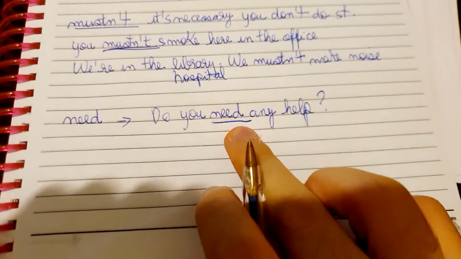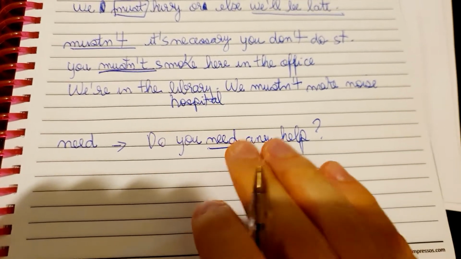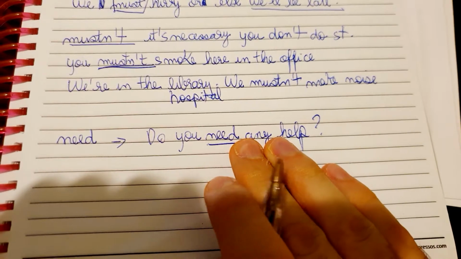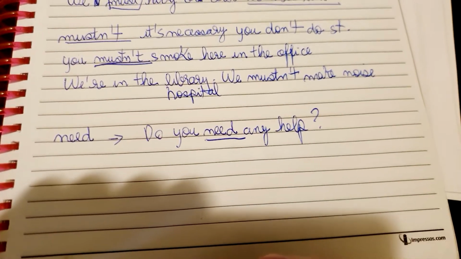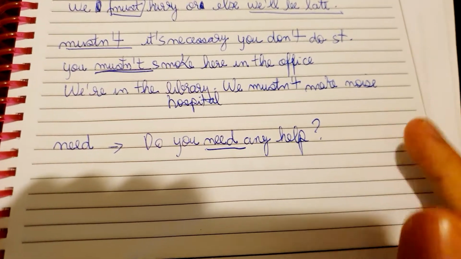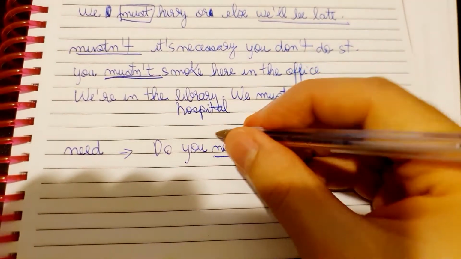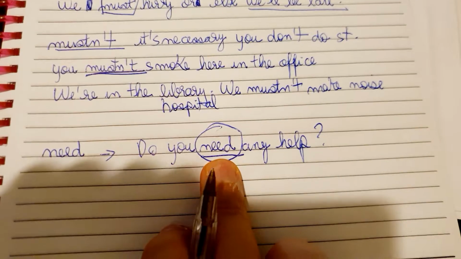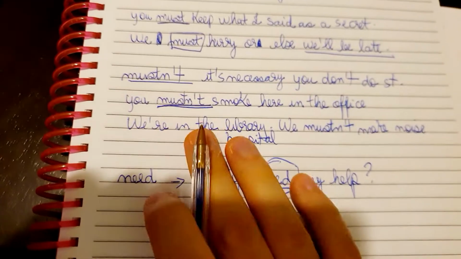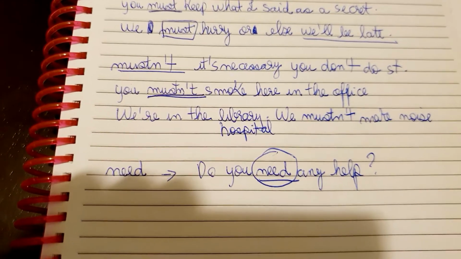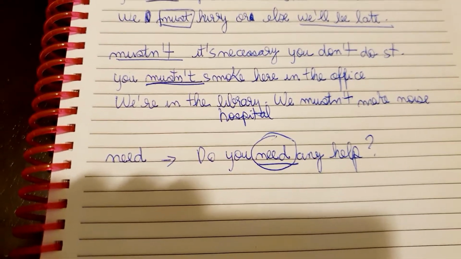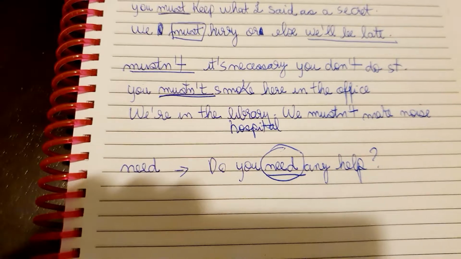So in this context, need is not, how can I say, a verb like the verb can, may, might, must. You can't ask questions using need. There is an exception in which need functions as an auxiliary verb, right?